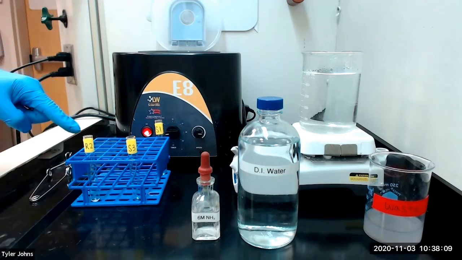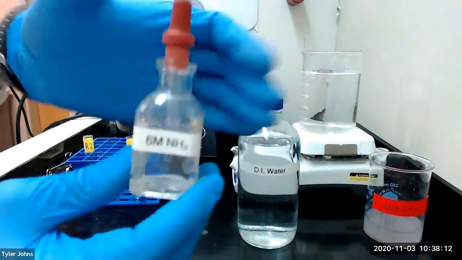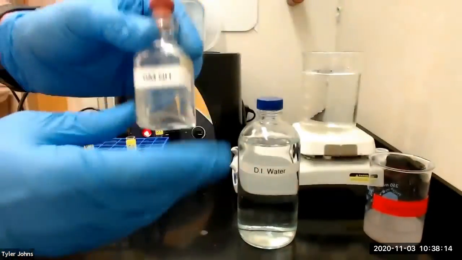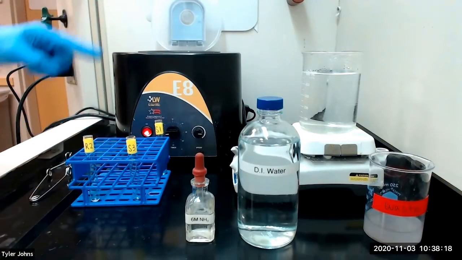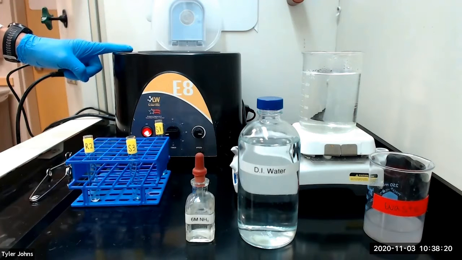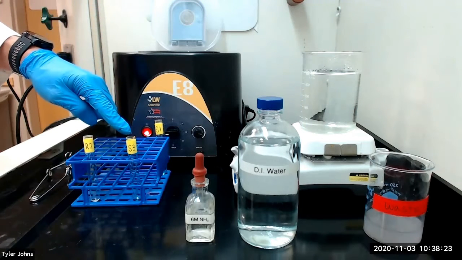Next, to residue R2, we will add 1 milliliter of 6 molar ammonia and 2 milliliters of deionized water and stir. We will then centrifuge the mixture and decant the solution to a new test tube labeled S3.